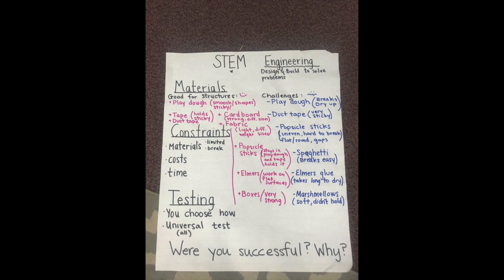For example, someone brought up that if they were designing something for the first time that hadn't been created, there might not be a universal test for it yet. And then the last piece was the question, were you successful and why? And we all went around and justified why we felt we were successful. And a few students were at a phase where they could also talk about how they were successful, but also what challenges or ways they may not have been successful and why.